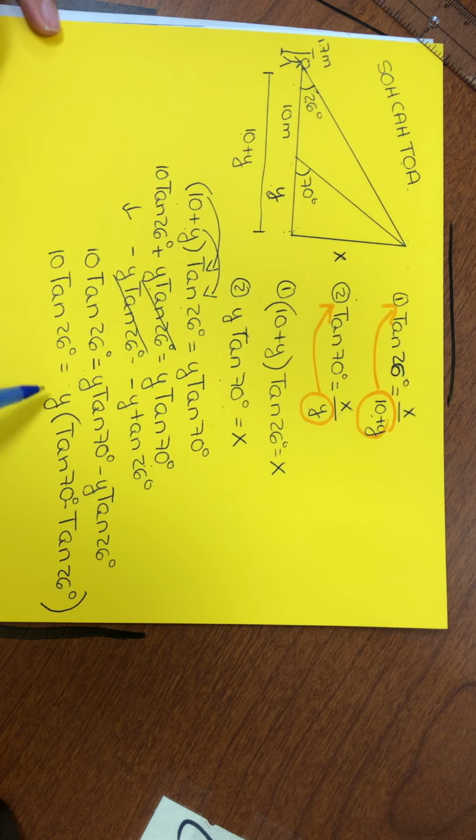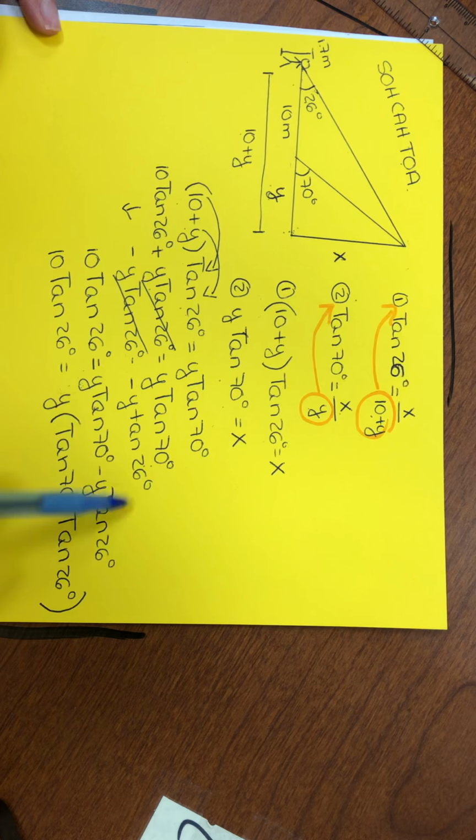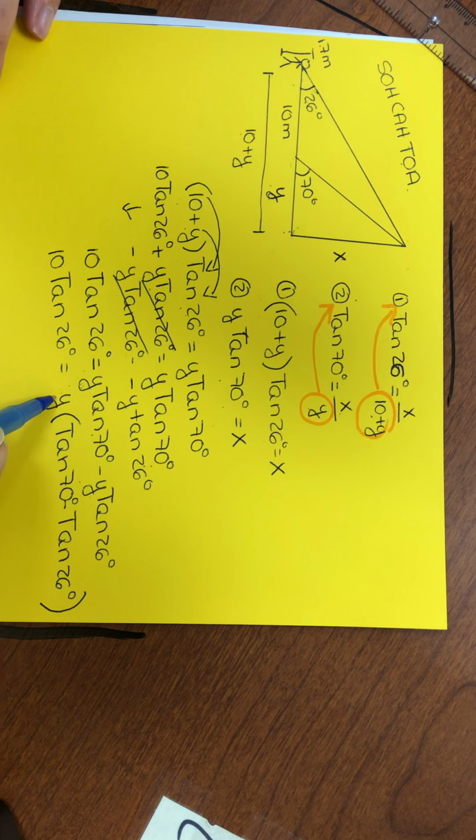So when you factor out, if you distribute, you will have this again, y tangent of 70 minus y tangent of 26. So that's why that's the opposite of distributing. So now y is multiplying all of this. So if you want to take this to the other side to let y by itself, remember I'm trying to solve for y, so I need y by itself here.